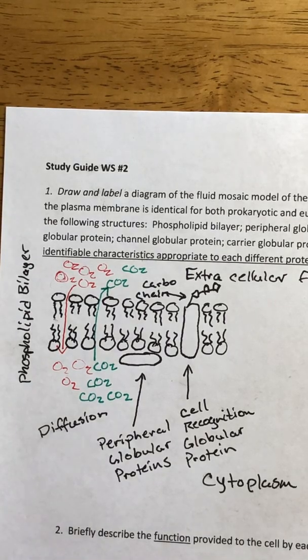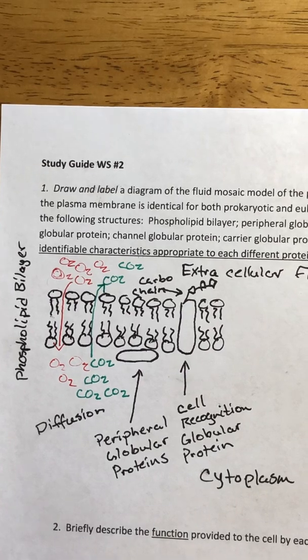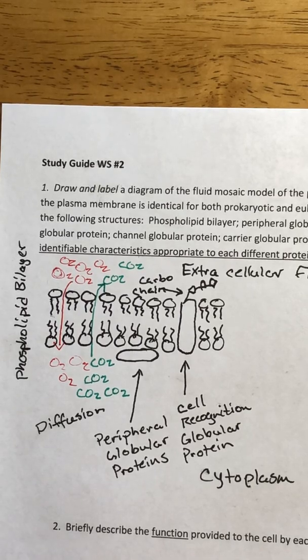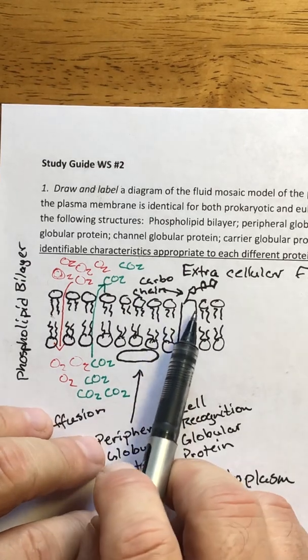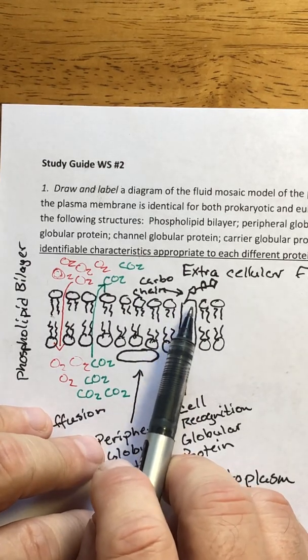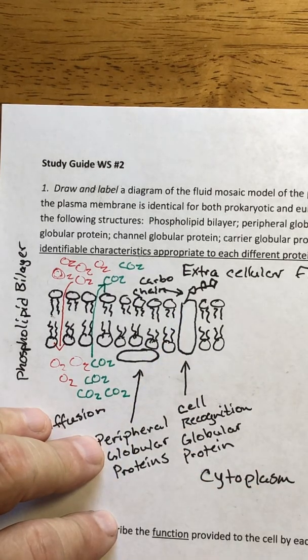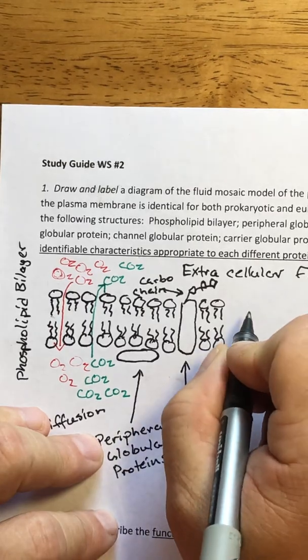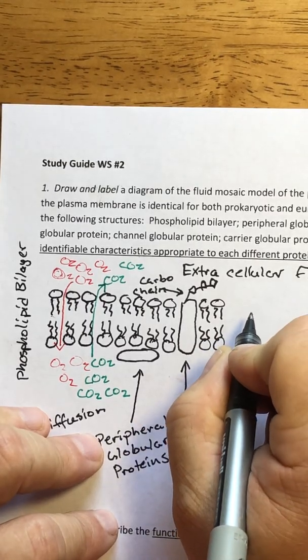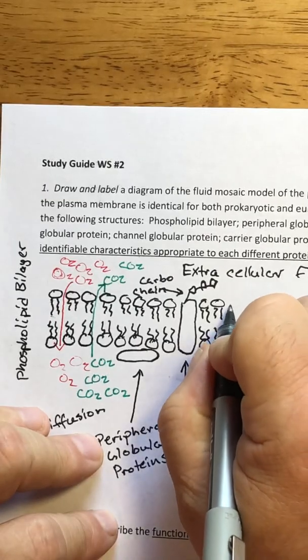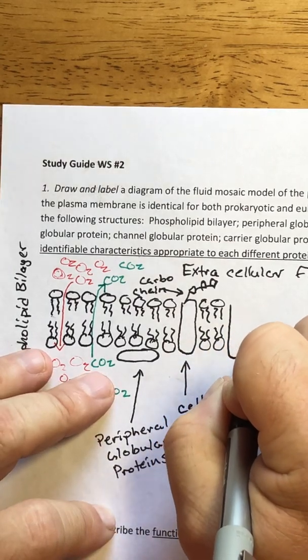Sometimes that can create a problem for a person who maybe is undergoing an organ or tissue transplant. And when they talk about rejection of an organ or tissue, it may be because those carbohydrate chains aren't recognized or are seen as a foreign cell, and your body can actually attack those organs and those tissues.